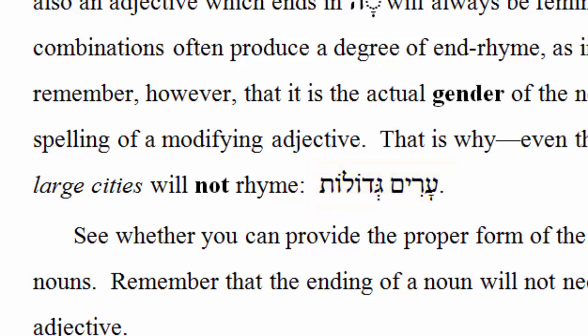Notice in this situation, the endings will not sound similar, but it is a correct expression because there is gender agreement: feminine plural noun, feminine plural adjective, arim gedolot.